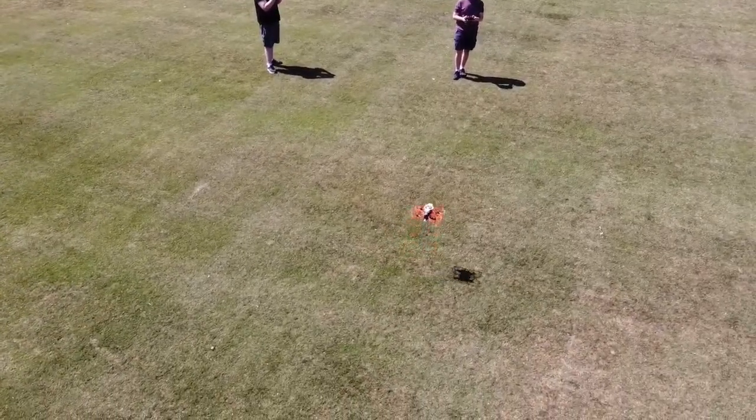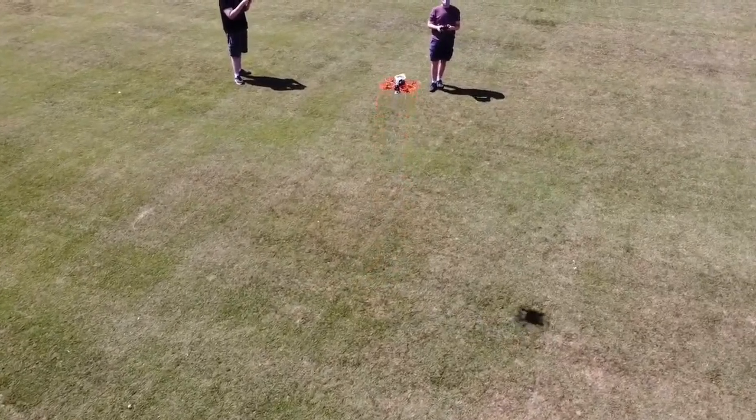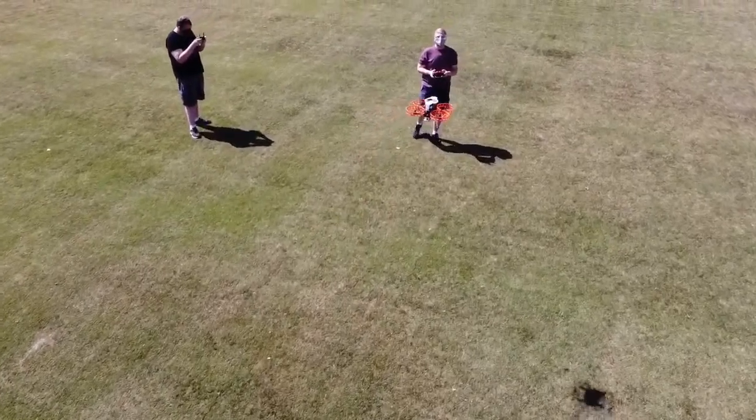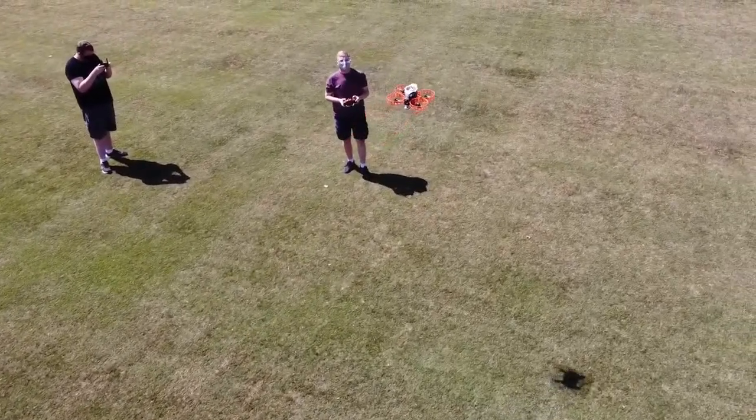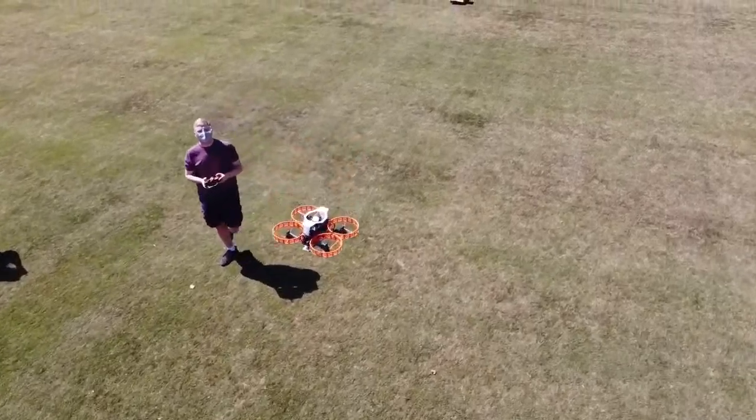If you look really closely, it actually crashes here in the beginning. Let's see. Oh, it looks like the video may have started midway through. That's all right. So you see it flies pretty well.